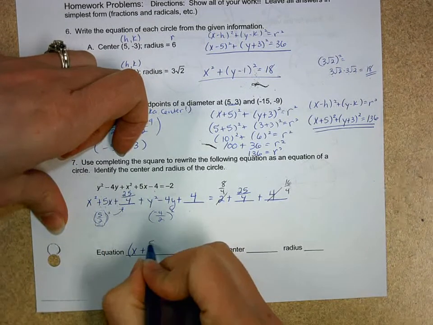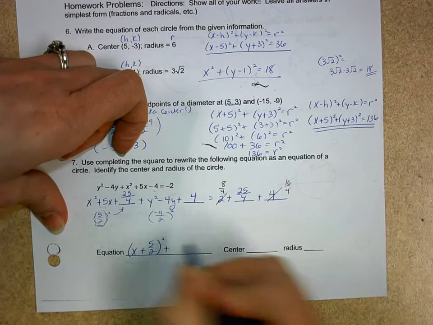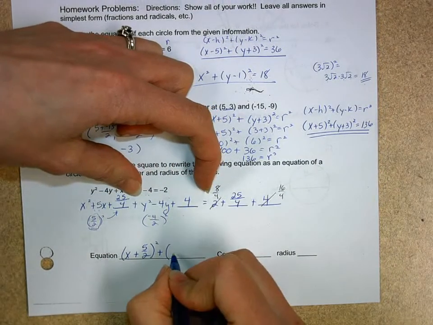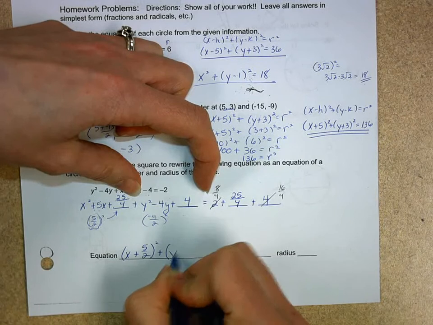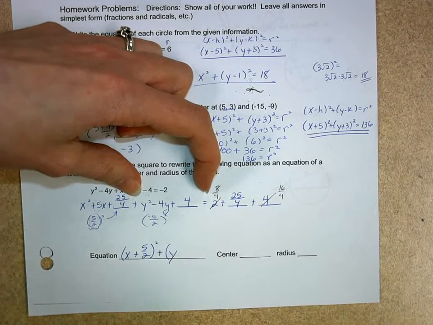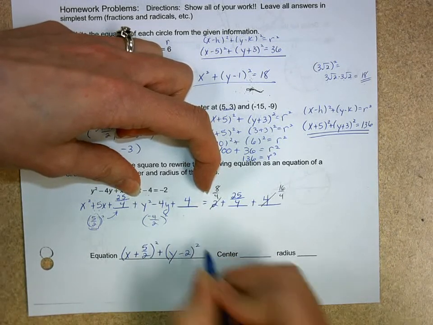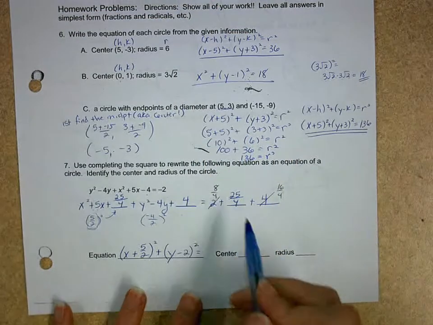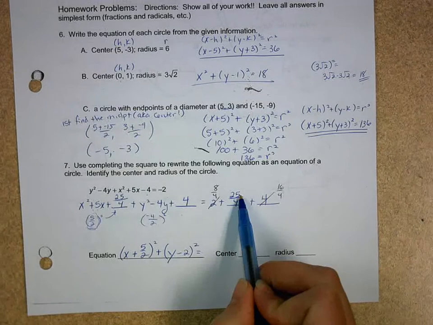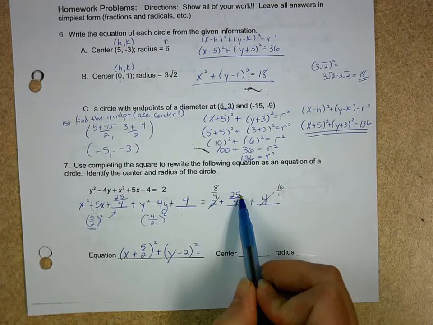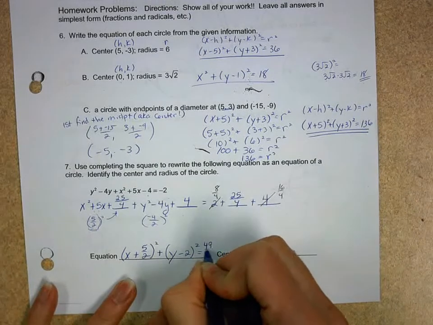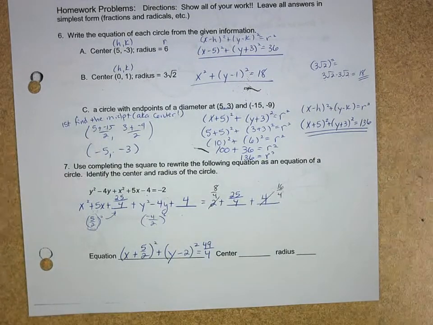So that's 5 over 2) squared plus the quantity. Now I'm going to use a grouping for this one, and I'm going to go (y minus, what's a negative 4 divided by 2? A negative 2. So it's just minus 2) squared equals whatever my radius squared is. So 8 plus 25 is going to be 33, plus 16 is 49. And that's all going to be over 4. So that's your final equation.